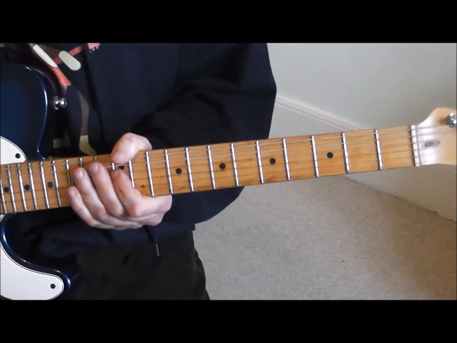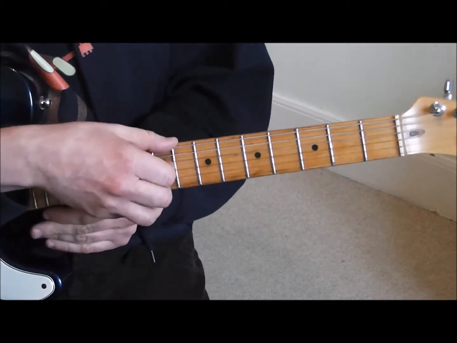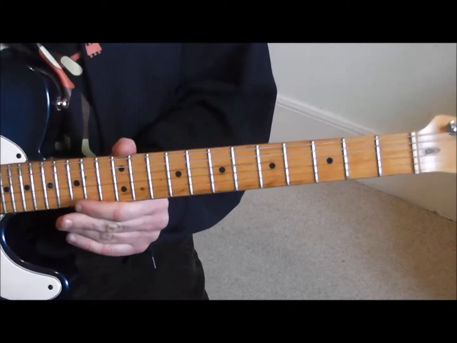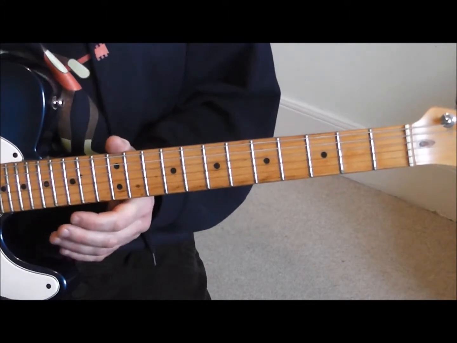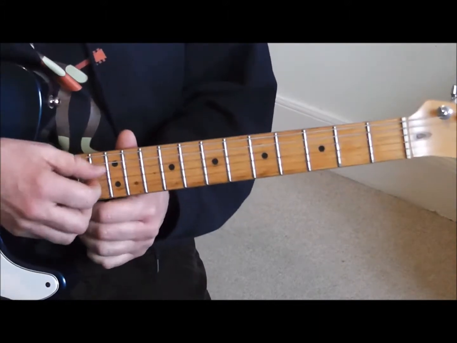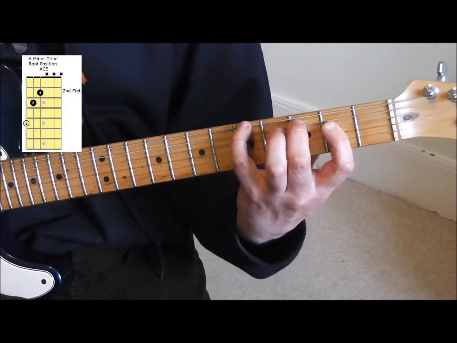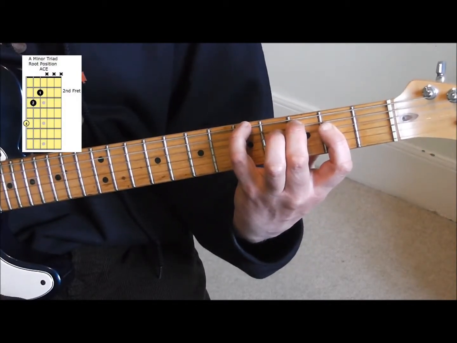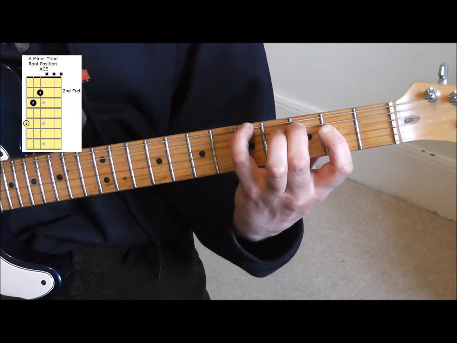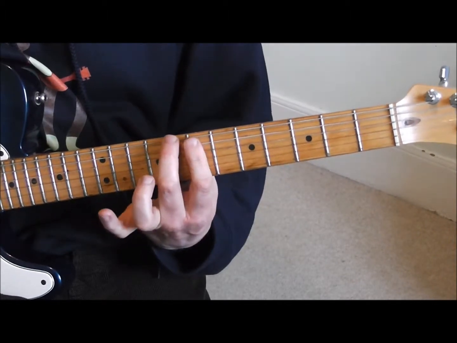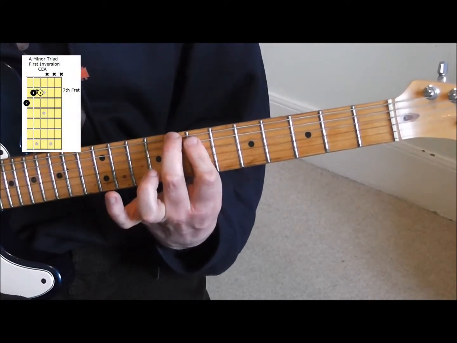Okay, so then that brings us to the last three strings, so the 6th, 5th and 4th string. Okay, which the shapes on these strings are actually the same shapes as the previous three strings. Okay, so we've got a root position, which looks like that. Then we've got a first inversion with the first finger on the 7th fret like that.